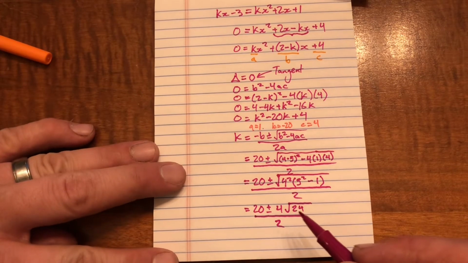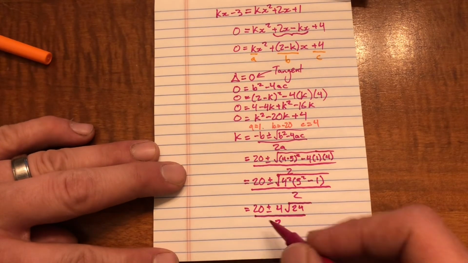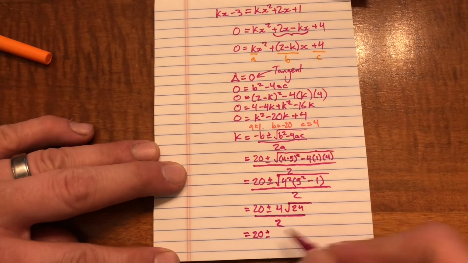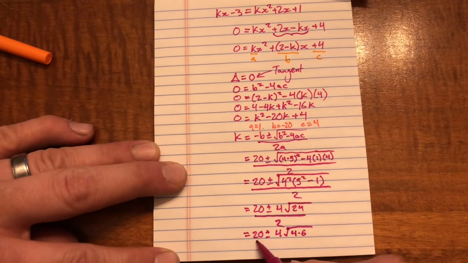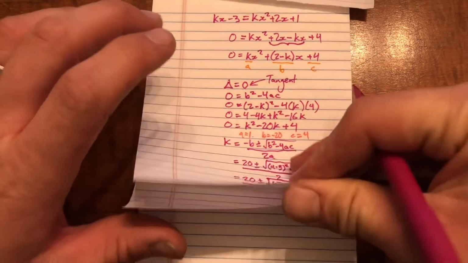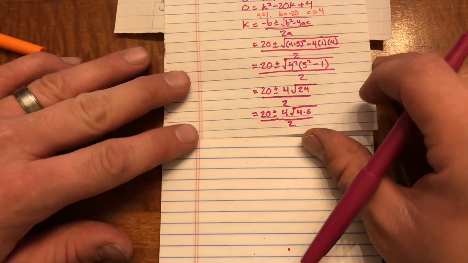We can divide another 4 out of it, meaning this will become 20 plus or minus 4 root 4 times 6 over 2. And I've quickly run out of paper, so we'll tear this off and keep writing.